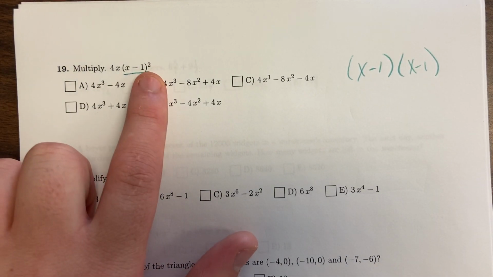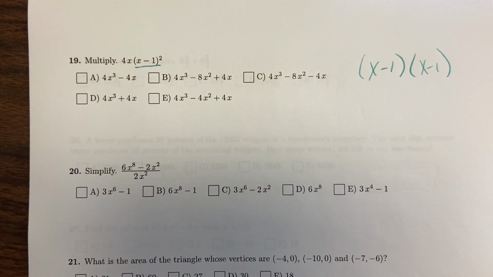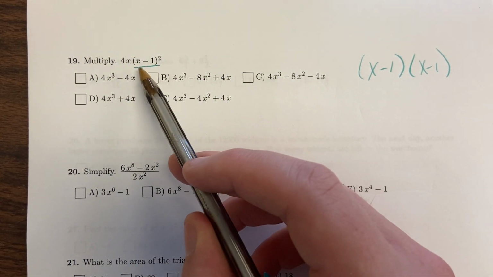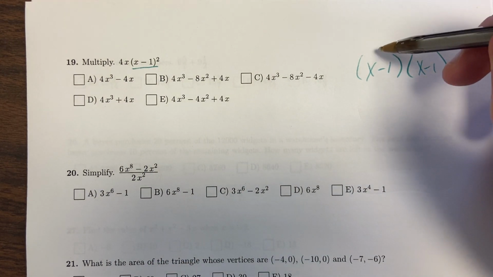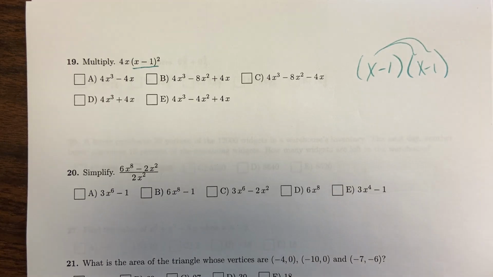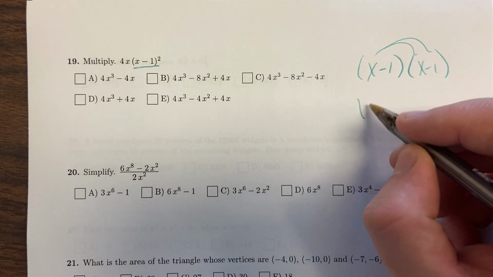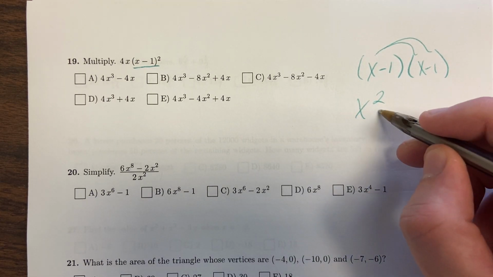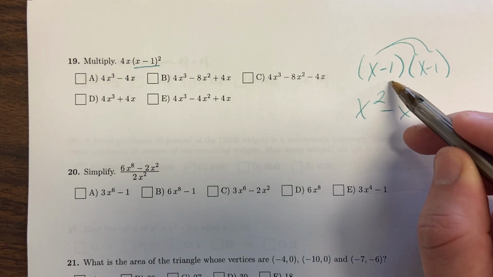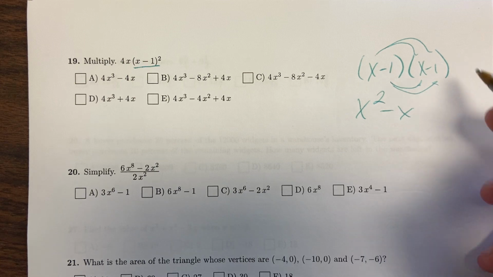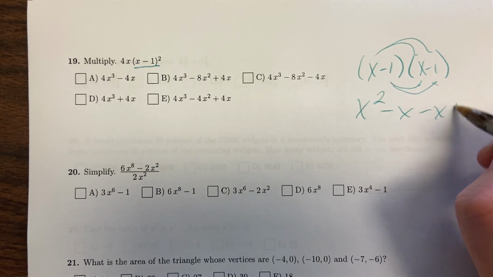So that's not a distributive property with the 2, right? We need to multiply these binomials out. When you just look at the squared and say x squared plus 1, you're missing a whole another term there. So we got to distribute the x's. X times x is x squared. X times -1 is -x. Okay, and then I need to distribute the -1. This goes to -x plus 1.